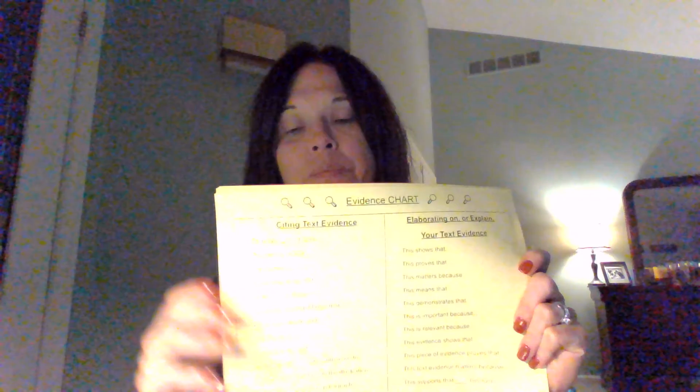Okay, so here we are, and you can see that I have this evidence chart, and I asked you to get your yellow packets out today, and that's because in your yellow packet, whoa, I'm losing my stuff. Oh my gosh, you have a chart that says evidence chart. It looks just like this, but it is in yellow. And we're going to use this chart today to cite our text evidence.